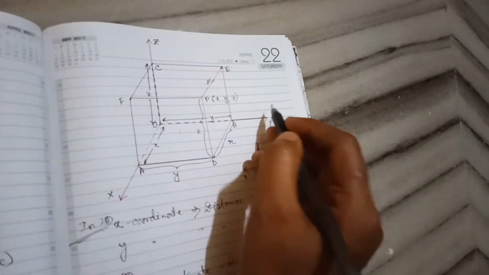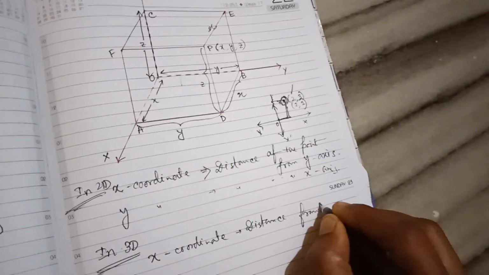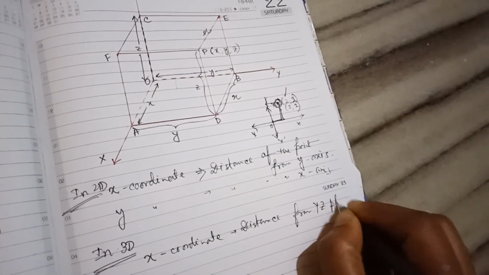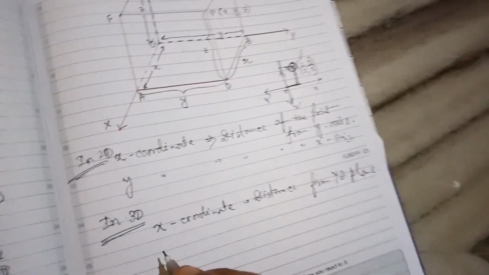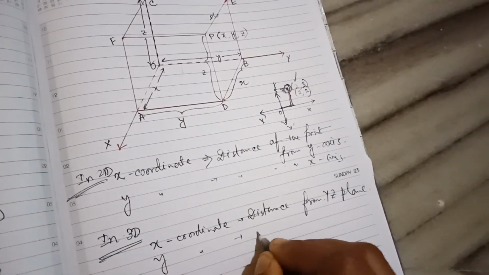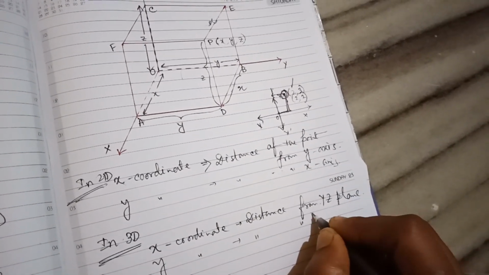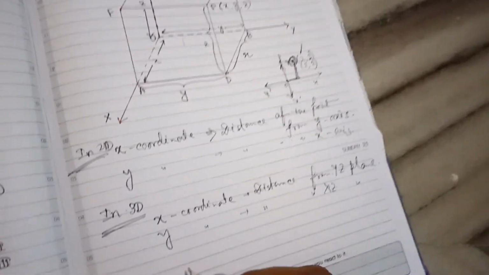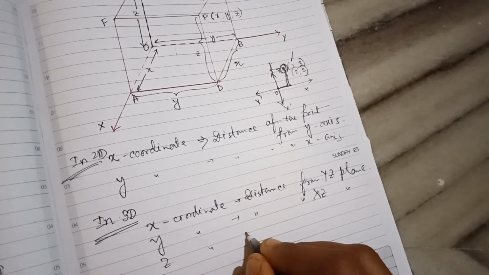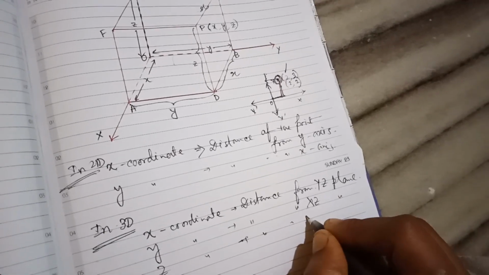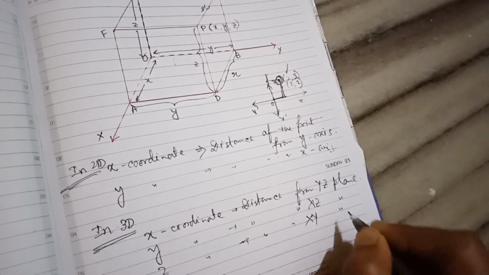Distance from the YZ plane, not the axis. The y coordinate will then be the distance from the XZ plane, and the z coordinate will be the distance from the XY plane.